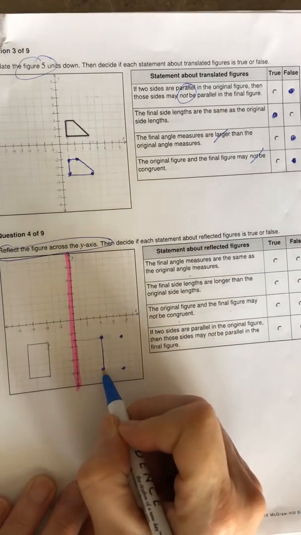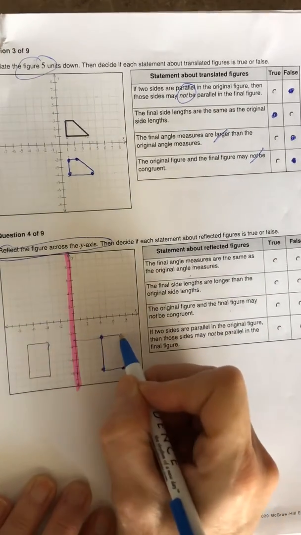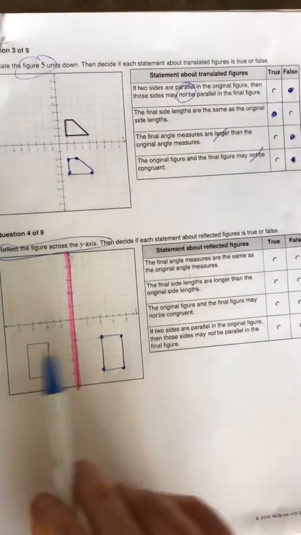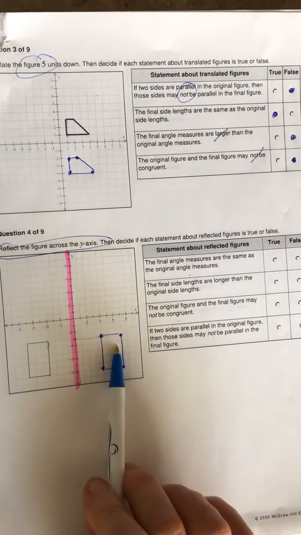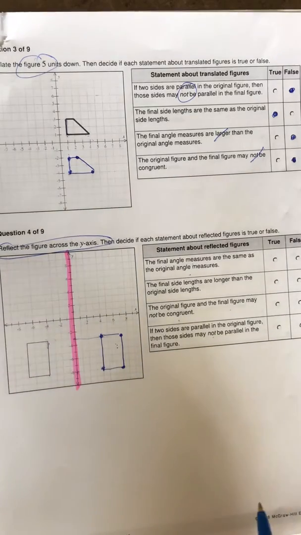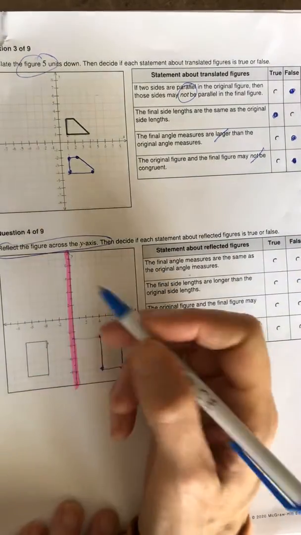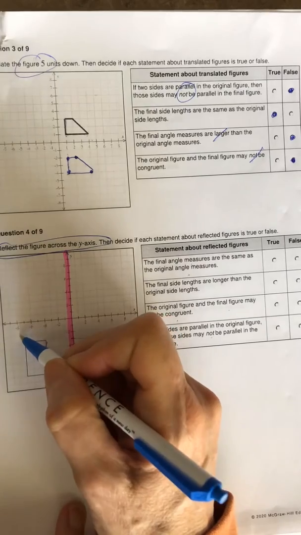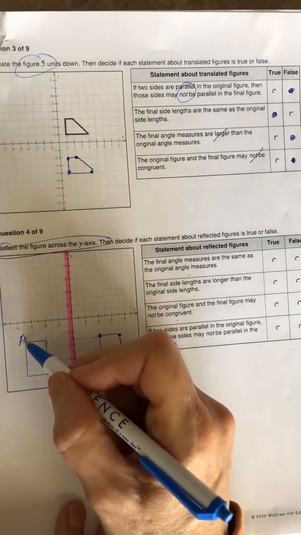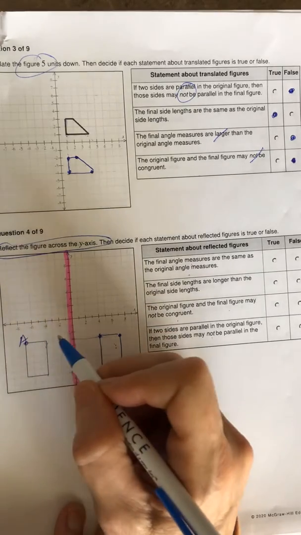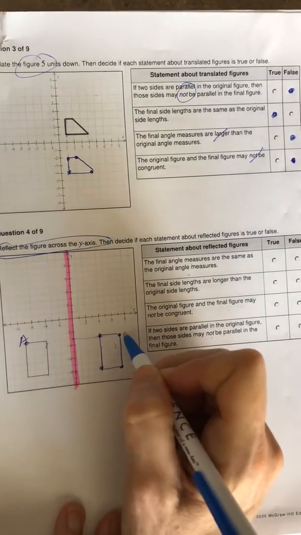All I did was say, well, I know it's 3 boxes wide. You don't have to make it hard. And there you go. That's reflecting this shape over the y-axis to this side, okay? And just so you know, if I labeled this point A, then that point A would be flipped over to here.